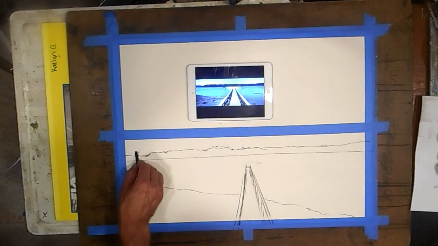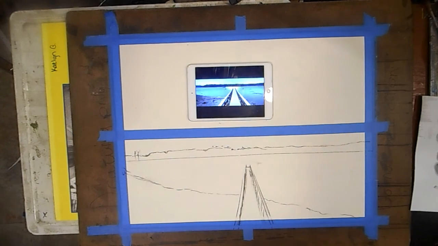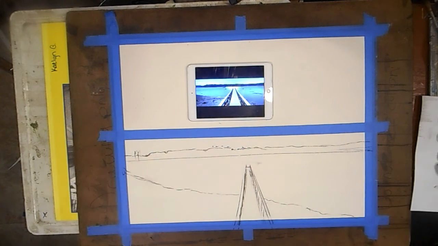Guys, take your time with this, right? Okay? And then over here, this field, I'm going to put that shape in there. And there's where that field is. It's going to be lighter. So there we go. We got the basics of this. Now comes the fun part. But this is what I'm going to do.